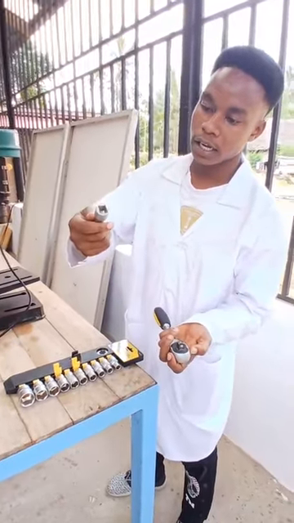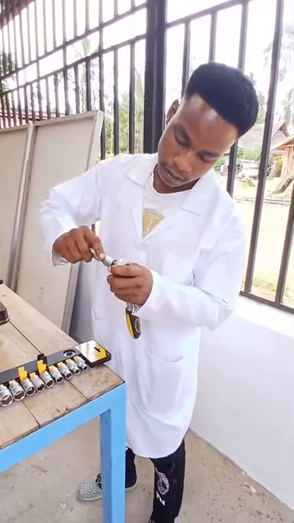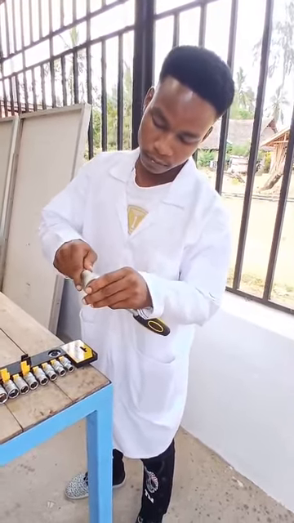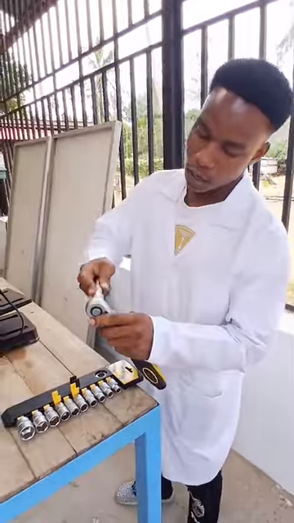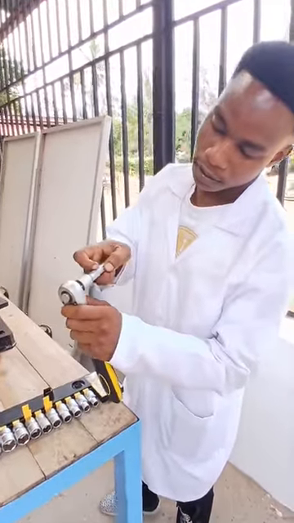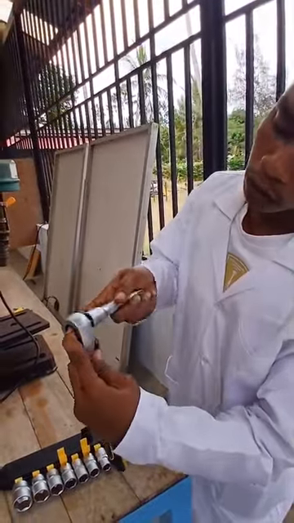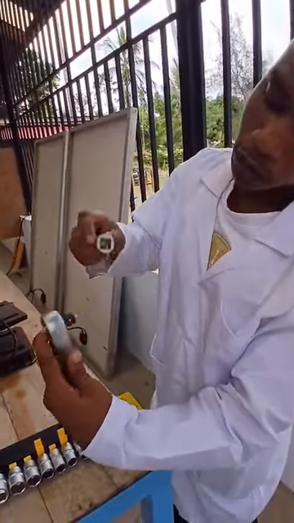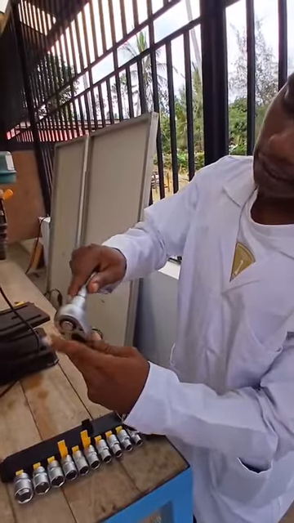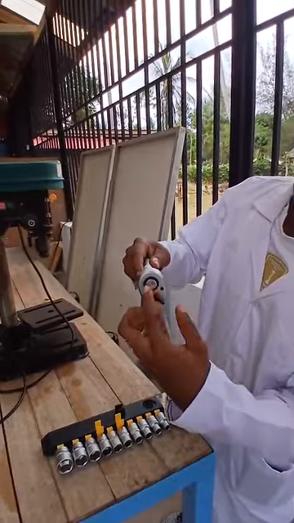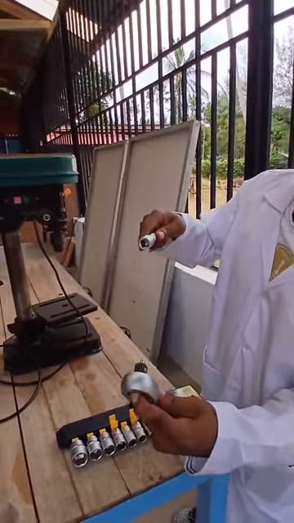This is the adjuster, and just here. When you compress here, it cannot enter, so we have to compress here to remove the lock so that this one can enter easily, like that. When you want to remove it, compress the same lock here to remove.